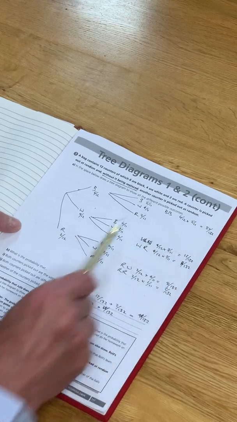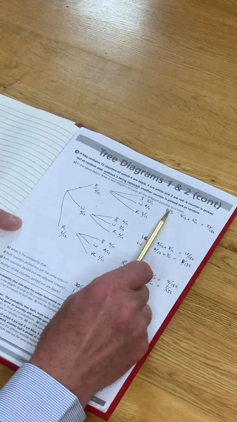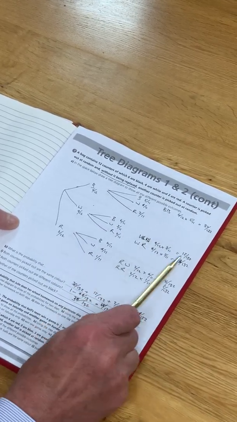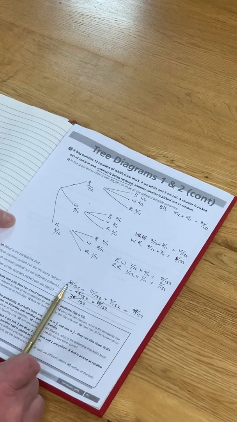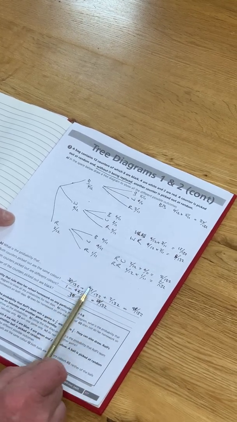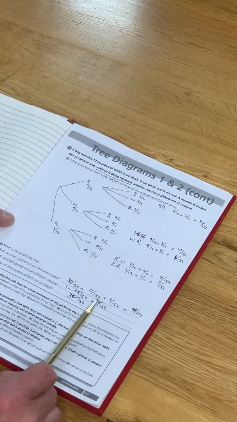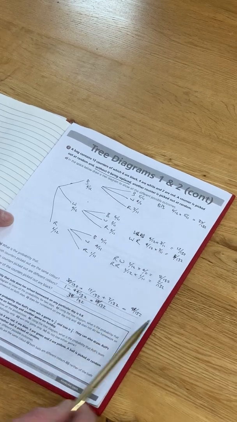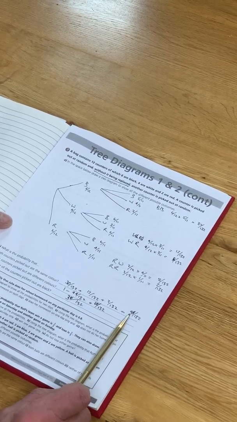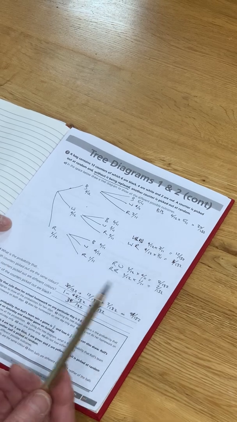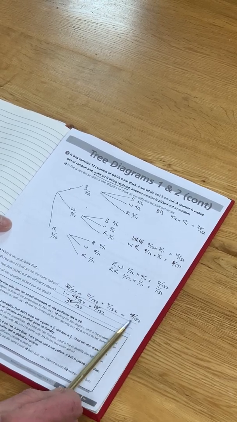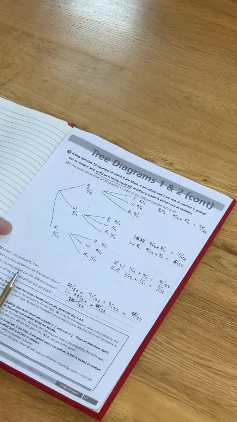So I've written other things in here which I'll come on to in a moment. So we're just analysing that one, and that one. 3 over 132, add together 12 over 132, and 2 over 132, gives us 44 over 132. So that's the probability for picking the same colour.